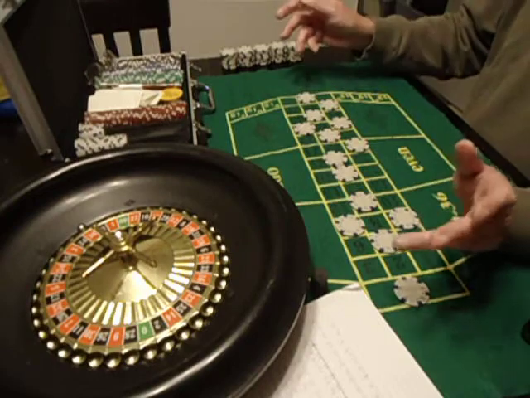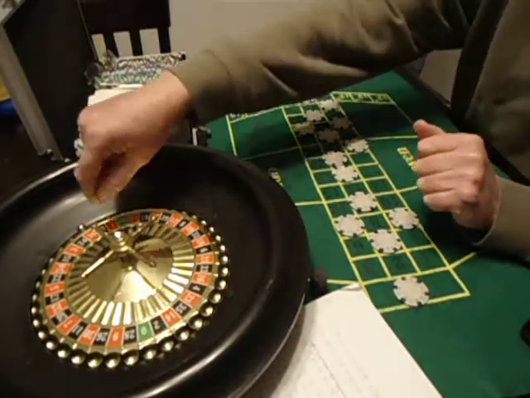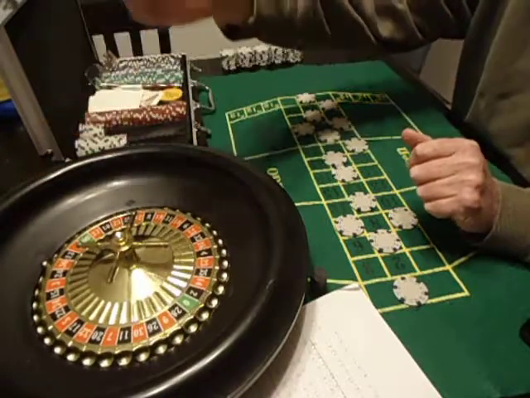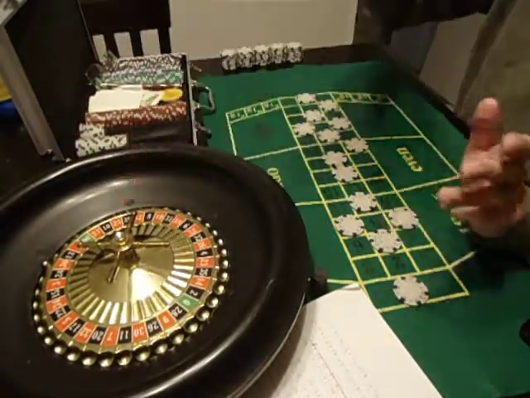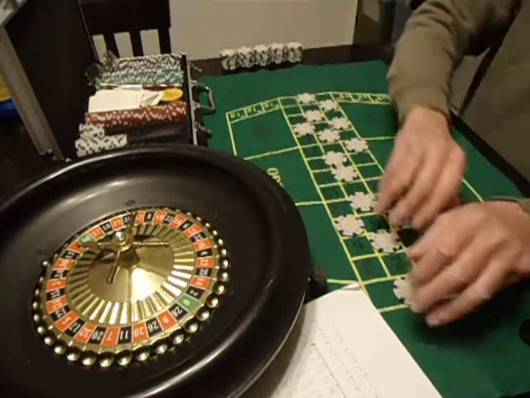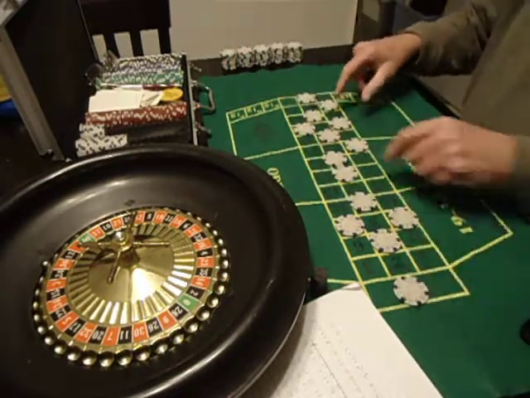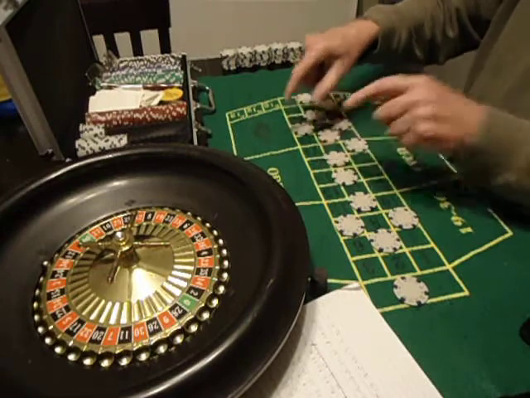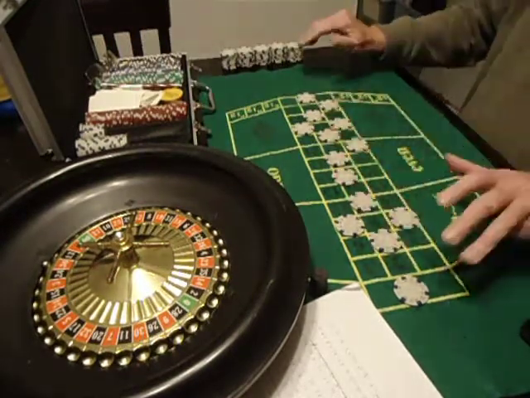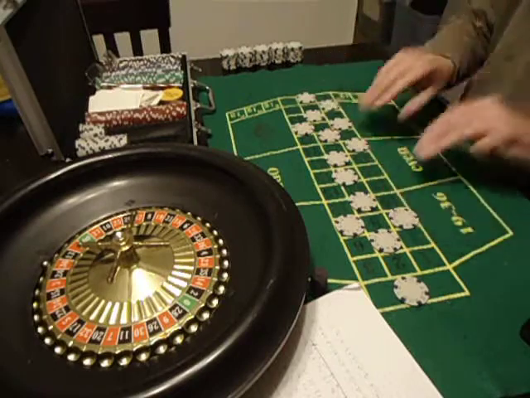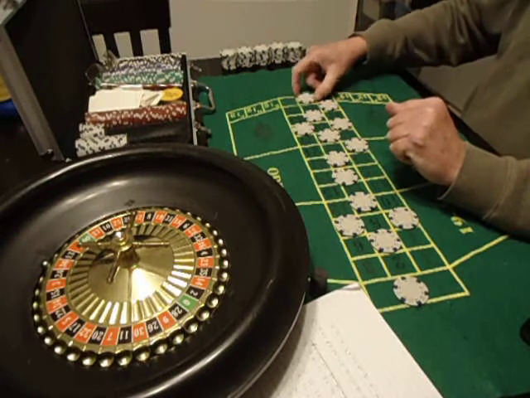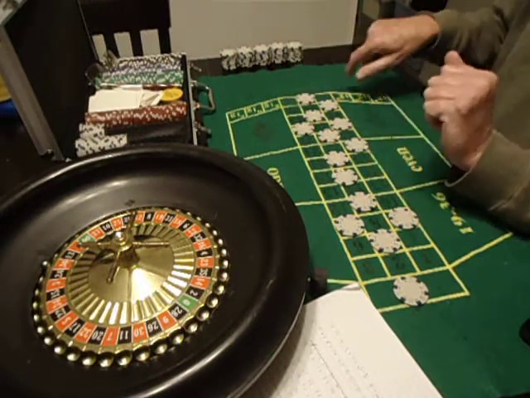Now, you can start the first 12 from anywhere on the table. You can start it from the number 1, the second 12 from the number 2, the third 12 from the number 3. Whatever you want to do. But you're covering 1/3 of the table with the numbers, and you're covering the wheel and not the felt, because you're not playing against the felt, you're playing against the wheel. So let's see what happens with the first 12.